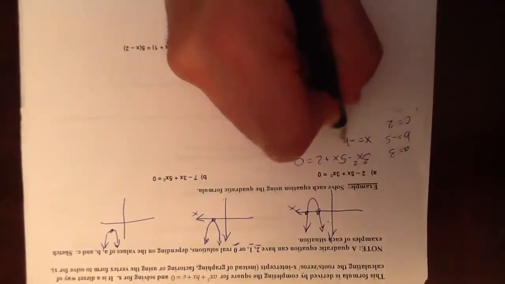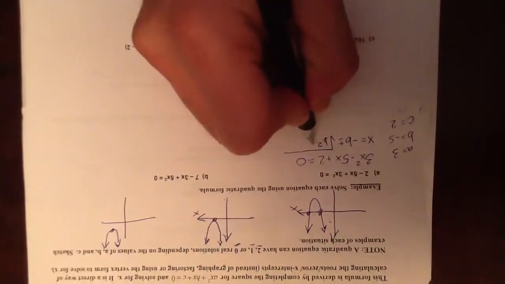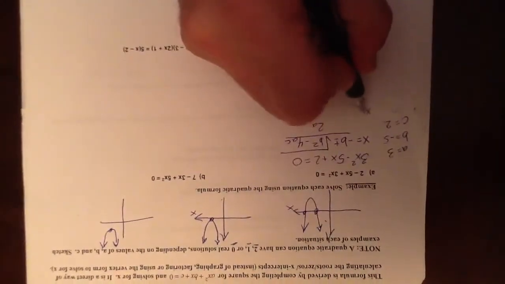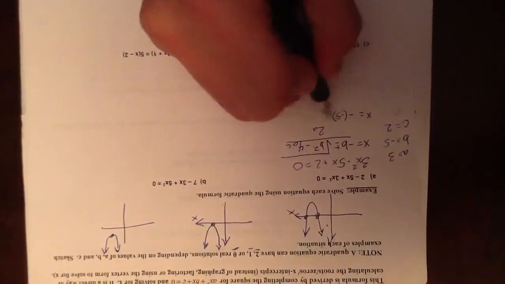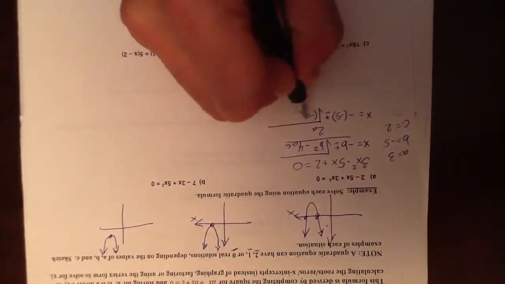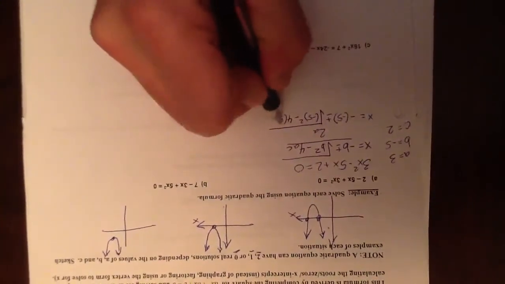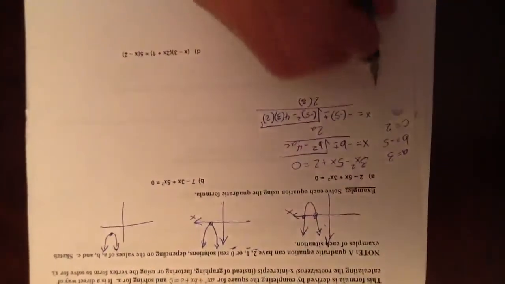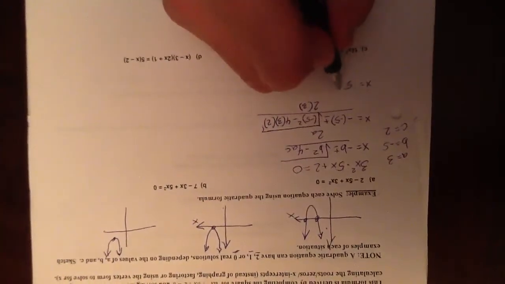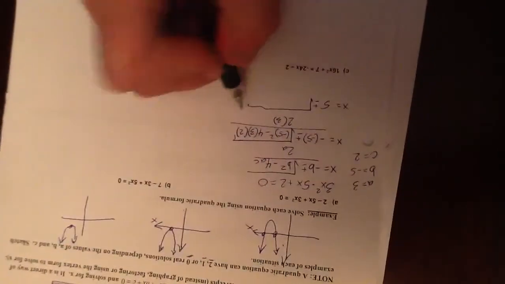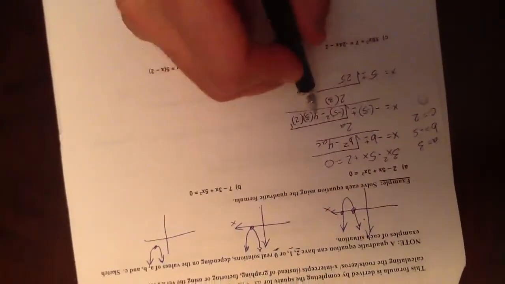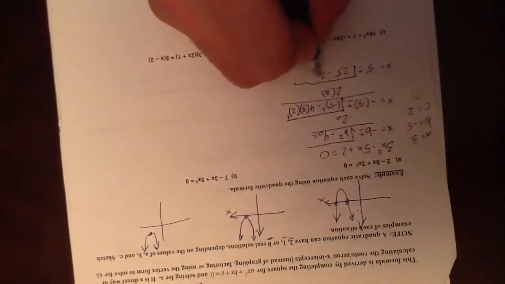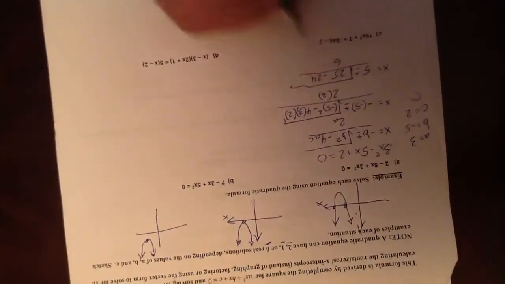So x is equal to negative b plus or minus the square root of b squared minus 4ac all over 2a. Plugging in these numbers, I get x equals negative, and then b, be careful, is negative 5, plus or minus the square root of negative 5 all squared, minus 4 times a, which is 3, times c, which is 2, all over 2 times a, which is 3. Continuing, a minus and a minus becomes positive 5, plus or minus the square root of 5 squared, which is 25, and negative 4 times 3 is negative 12, times 2 is negative 24, all over 2 times 3, which is 6.